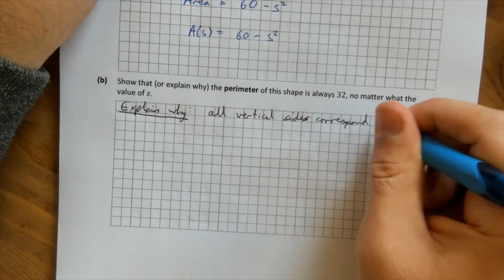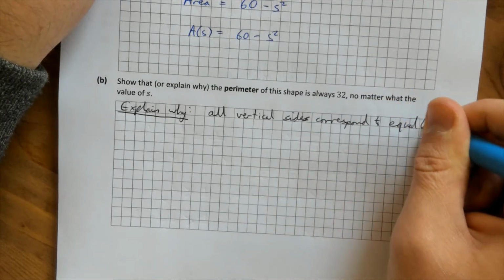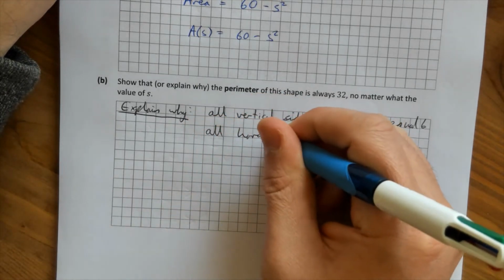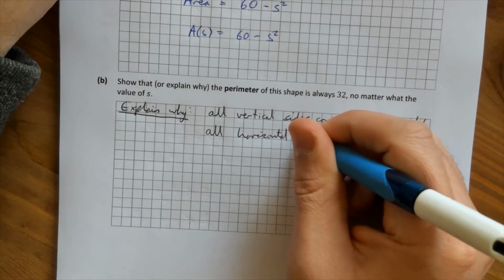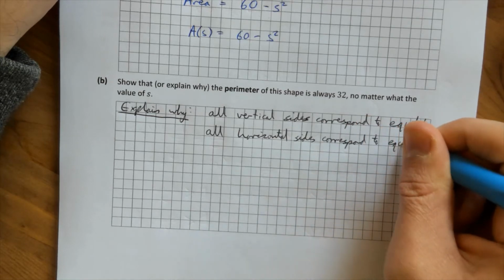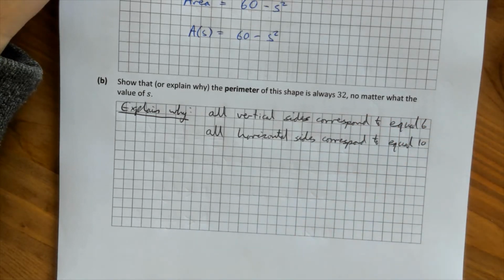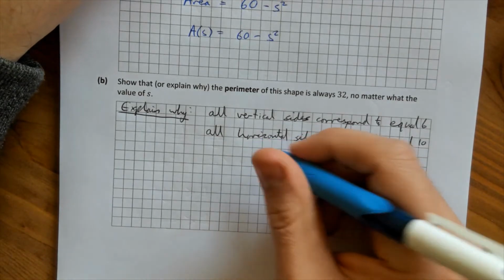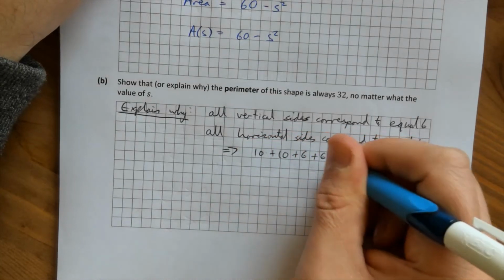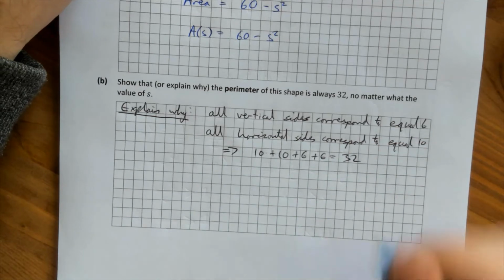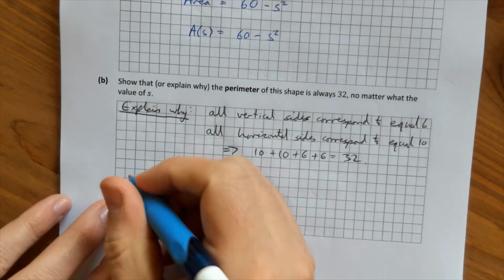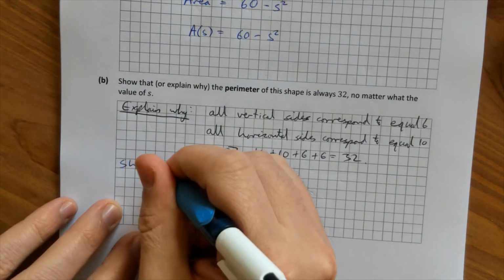correspond to equal 6. All horizontal sides correspond to equal 10. So that will give us, therefore, that 10 plus 10 plus 6 plus 6 gives us 32. Okay, so that is the English explain why version, and I'm not happy with it. I don't like it. I would rather show it, so I'm going to show that.